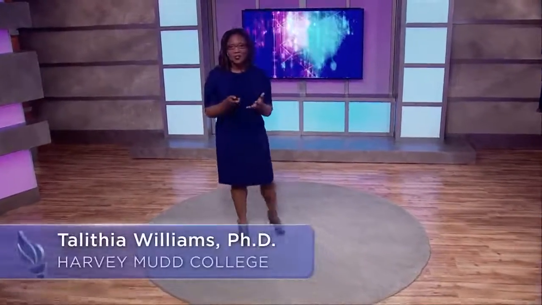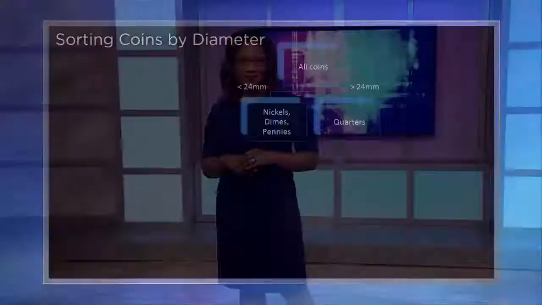Have you ever gone into a grocery store and used one of those machines that automatically sorts your coins and gives you back cash? Well, the way those machines work is by classifying your coins based on their physical attributes. Imagine that we wanted to create a method for, say, sorting US coins into pennies, nickels, dimes, and quarters. Is there a measurement we could use to differentiate the coins?